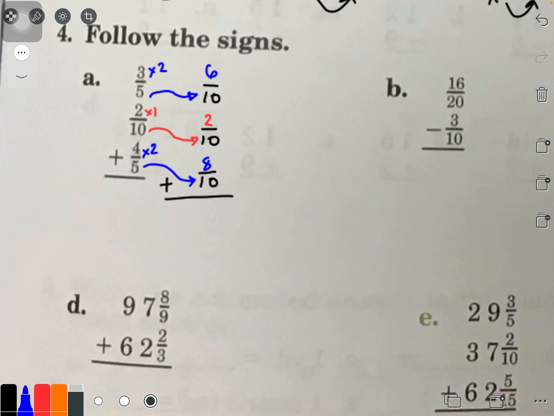So I'm going to add all of these. I can add all of these because everything's fine. I know my denominator will be 10. 6 plus 2 is 8. 8 plus 8 is 16. That's an improper fraction. We can't have that as our answer. So I need to do casita time.